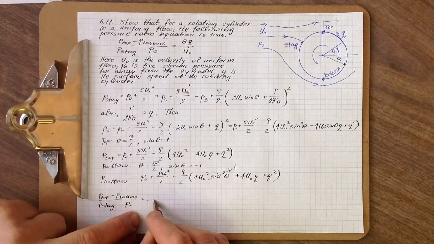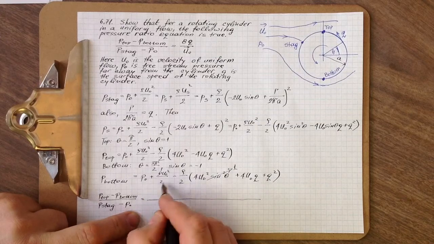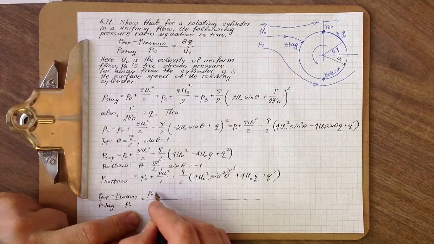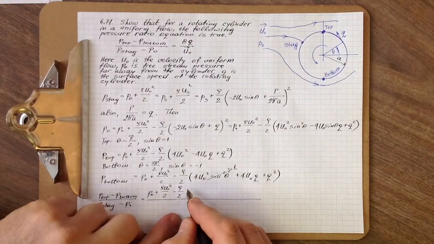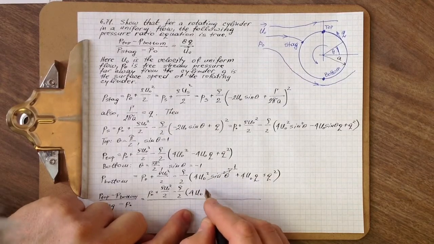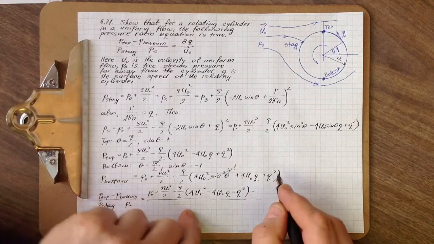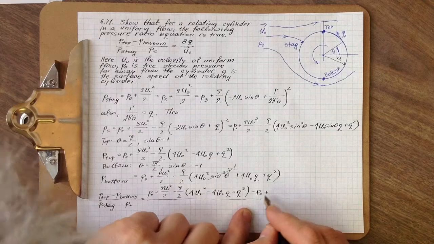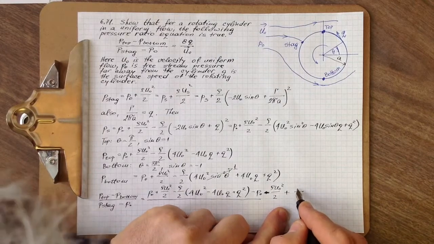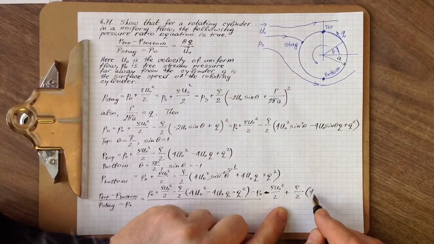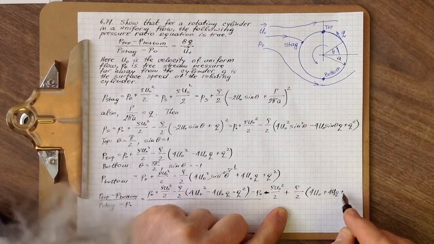It's going to be equal to, well, let's write the whole thing, although obviously these two terms cancel out, but just for completeness, P naught top plus rho U naught squared half minus rho half of 4 U naught squared minus 4 U naught Q plus Q squared minus P naught plus minus rho U naught squared half plus rho half of 4 U naught squared plus 4 U naught Q plus Q squared.